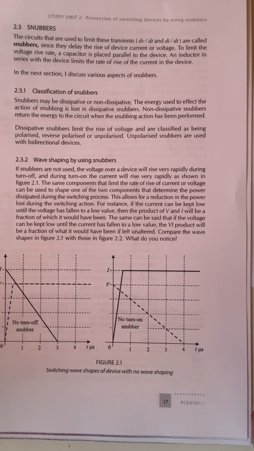For instance, if the current can be kept low until the voltage has fallen to a low value, then the product of V and I will be a fraction of what it would have been. The same can be said that if the voltage can be kept low until the current has fallen to a low value, the VI product will be a fraction of what it would have been if left unaltered. Compare the wave shapes in 2.1 with those in figure 2.2, and what do you notice?